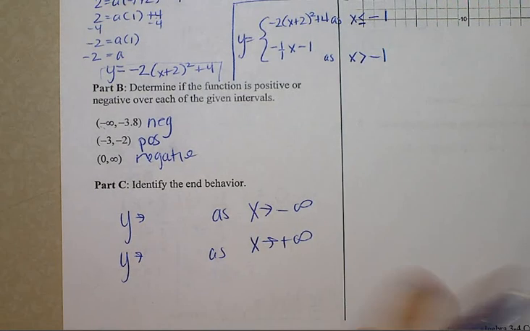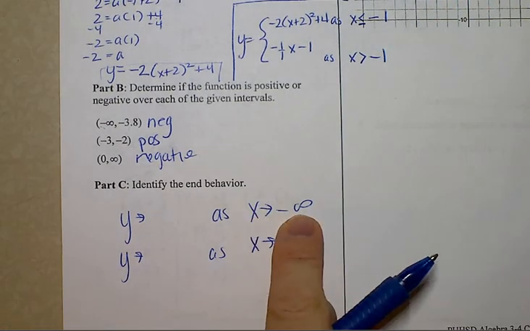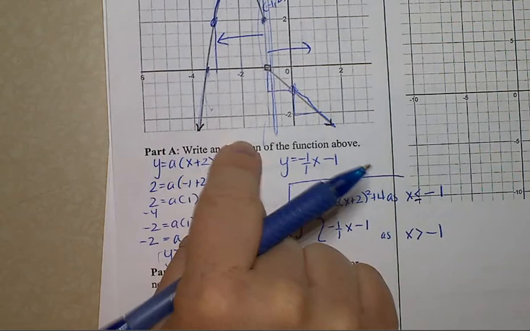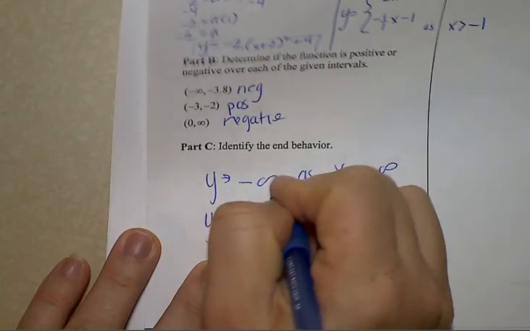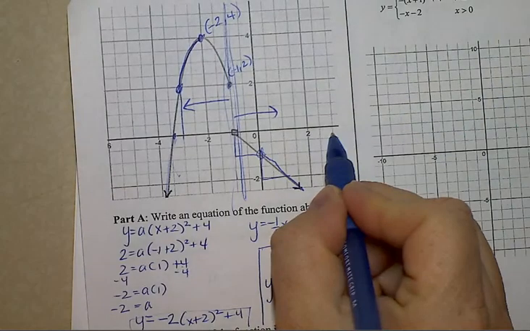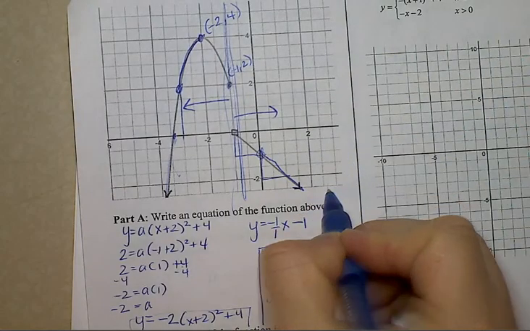Okay, identify the end behavior. So I want to look, as x's go to the left, which direction is the arrow going? As I go to the far left, the arrow is heading down. Now evaluate as I go to the far right. As I go to the far right, the arrow is also heading down.